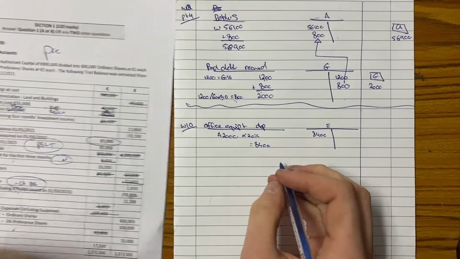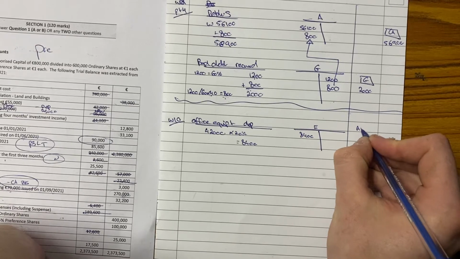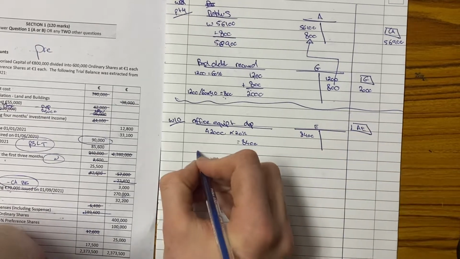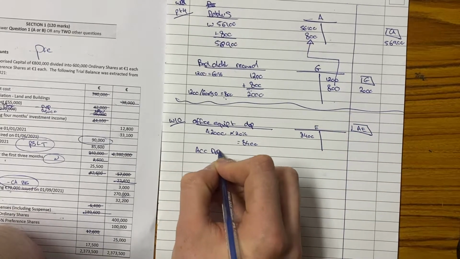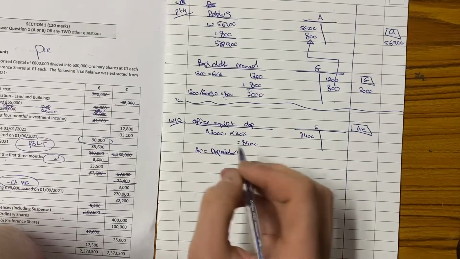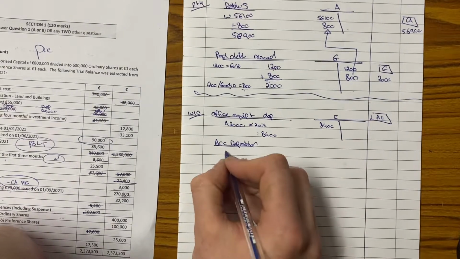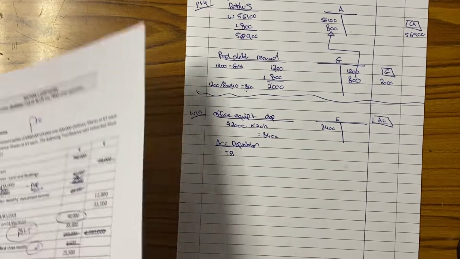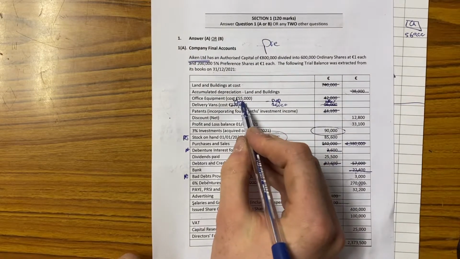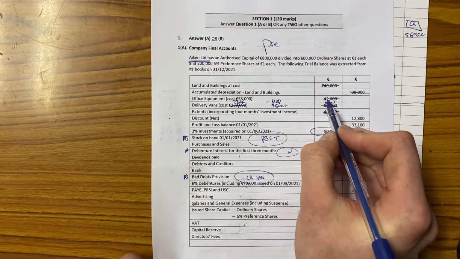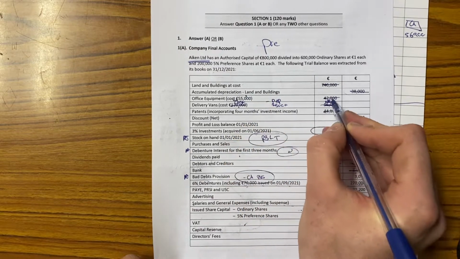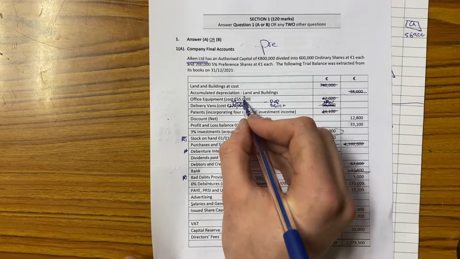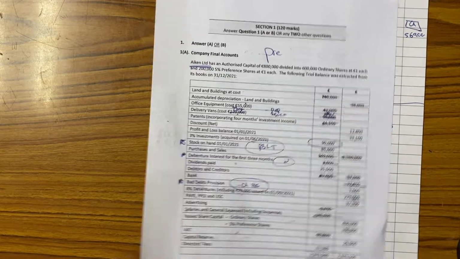And again, where's that going to go? That's going to go as an administration expense. And the double entry is, it goes to accumulated depreciation. Again, check the trial balance. You can see the cost was 55. The net book value was 42. So the difference between this figure and this figure is my opening accumulated depreciation, which is just 13,000 euros.